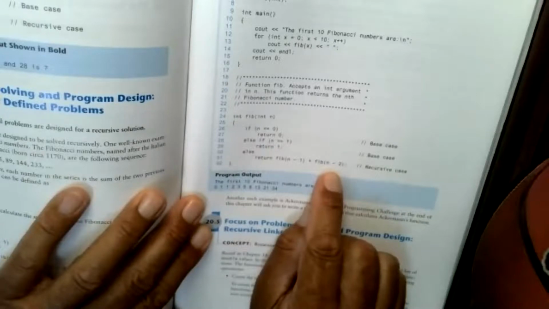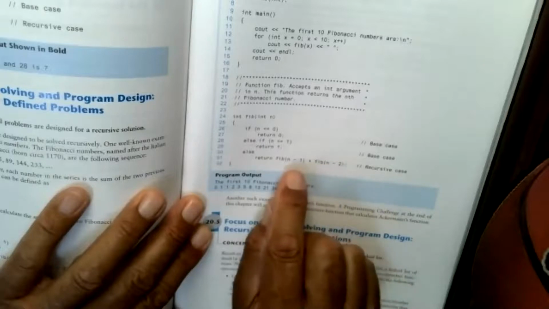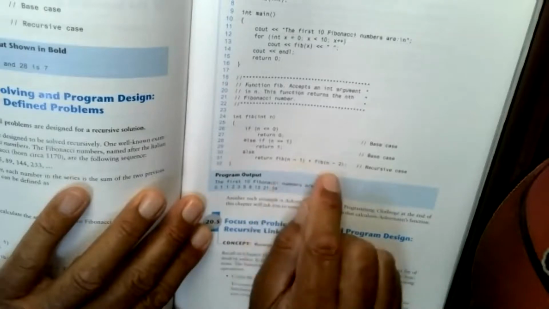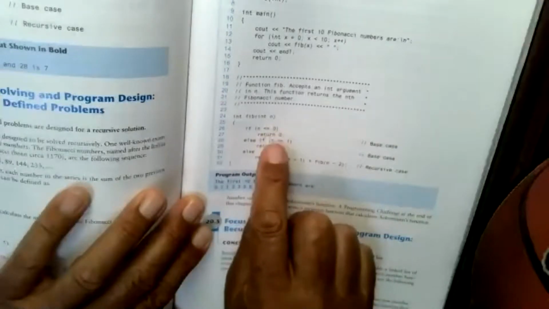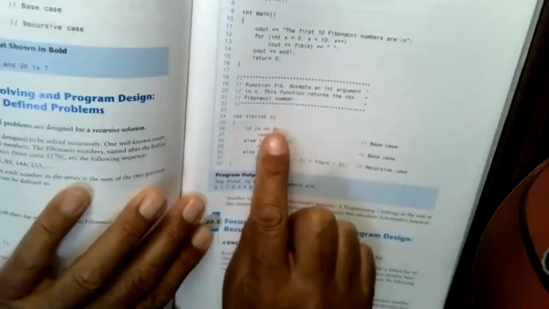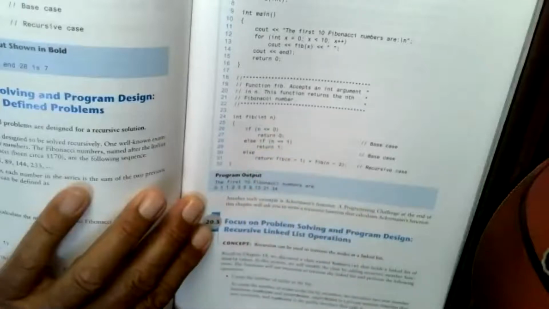So if I wanted f of 3, remember that it becomes f of 2 plus f of 1, and so on. But when n equals 0, it returns 0. So this Fibonacci sequence starts at 0 and 1. A lot of other Fibonacci sequences start at 1 and 1.